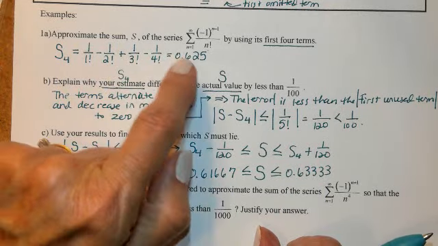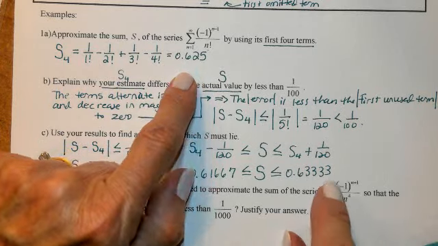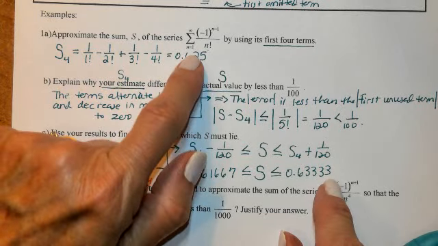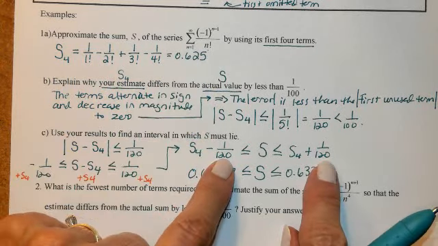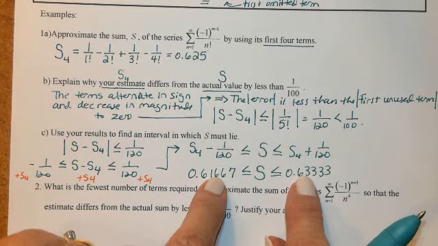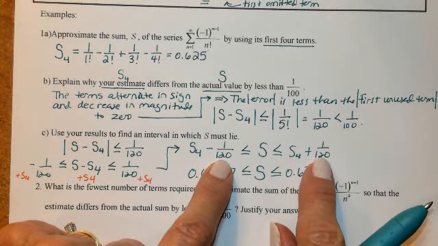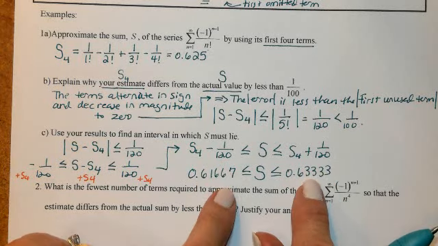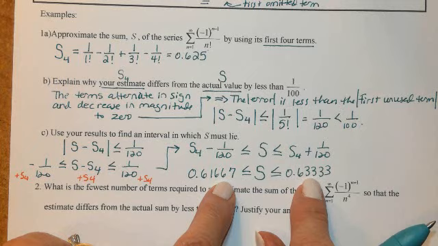If we had used another term, our error would be 1 over 720. And so this would have shrunk significantly, right? We'd be adding and subtracting 1 over 720 instead of 1 over 120. Okay?